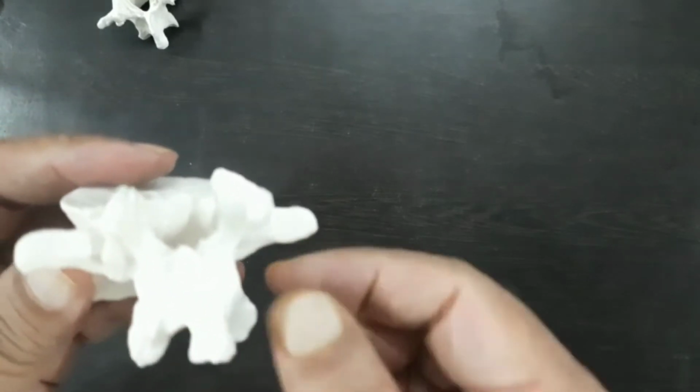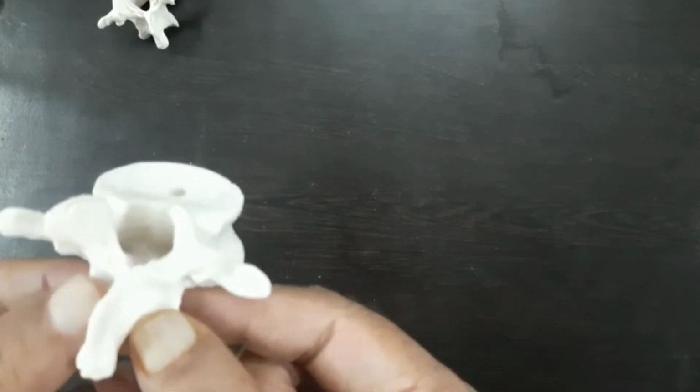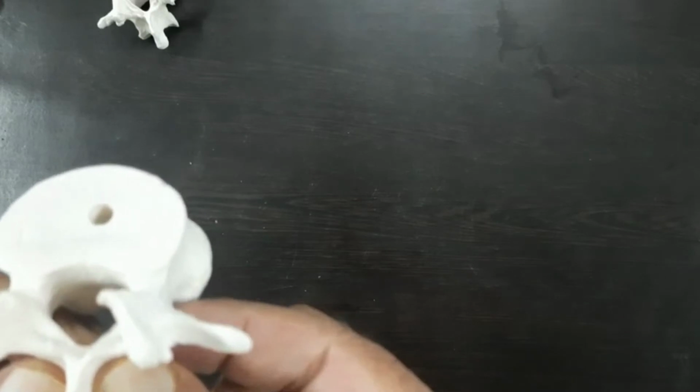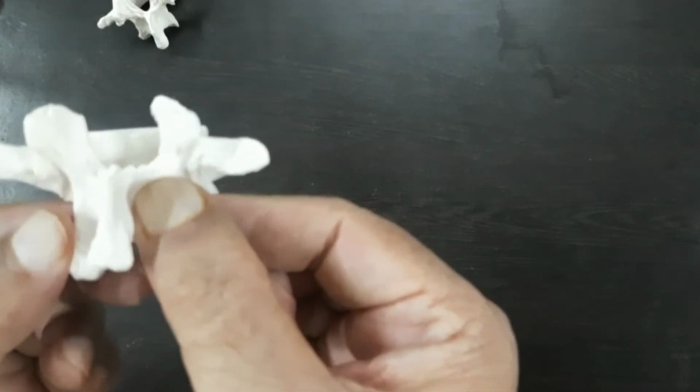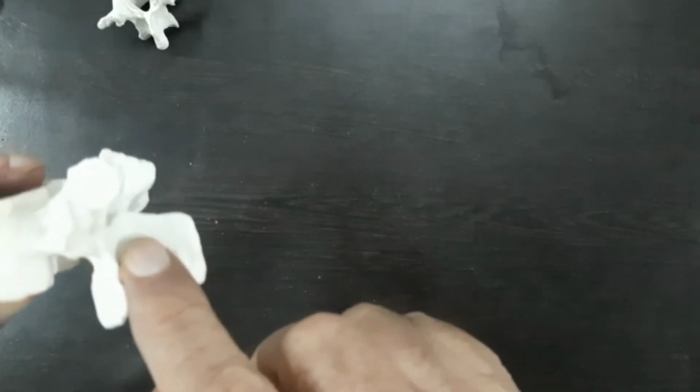The lamina are strong, flat bone, not as thin as in the cervical or thoracic vertebrae. The laminae meet each other in the midline and give a process called the spinous process.